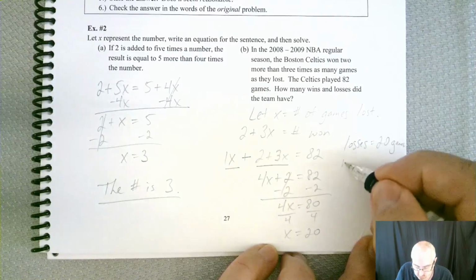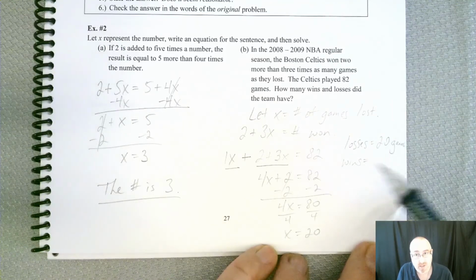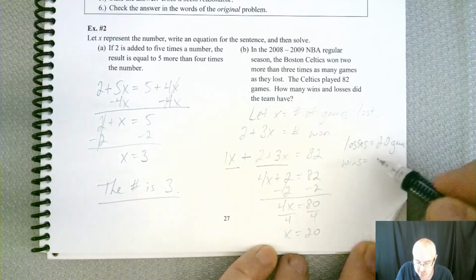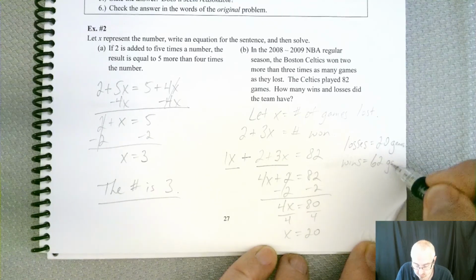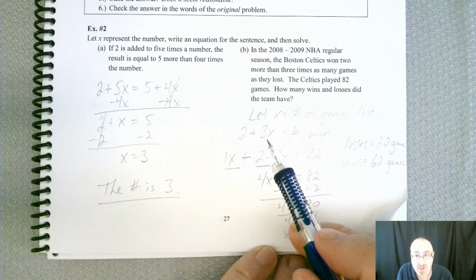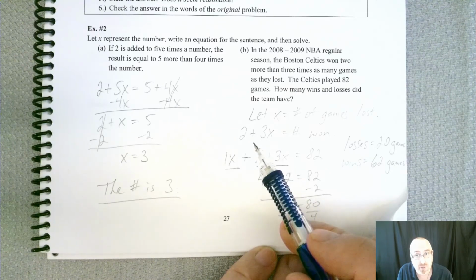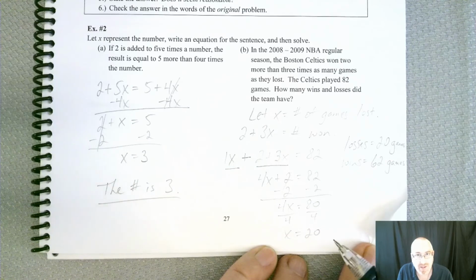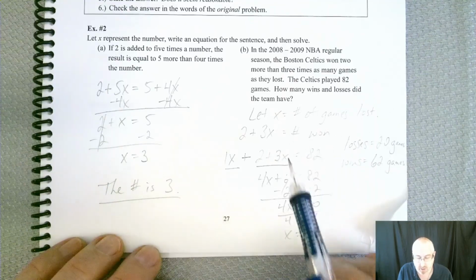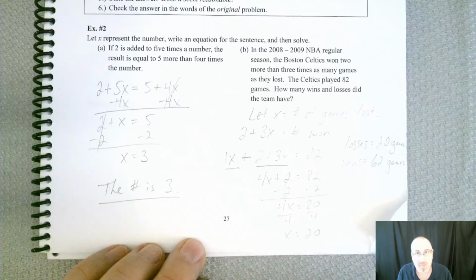And then the wins, how do we figure out the wins? You can do it one of two ways. You could say, well, I know the total is 82, and if I take away 20, that's 62 wins. So, and that would be right. And that's one way to do it. The other way to do it would be to plug in that 20 back into your expression for your wins. So 3 times 20 is 60, plus the 2 is 62. So either way, you get the same result. So again, the hardest part is the setup. It's going to be that setup. The solving part, I think you're starting to get the hang of it, but it's that setup that's going to be a pain in the rear.